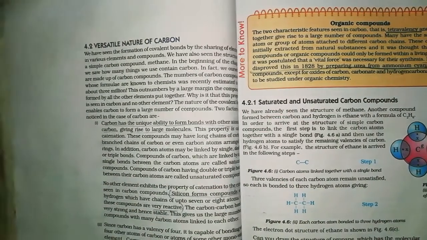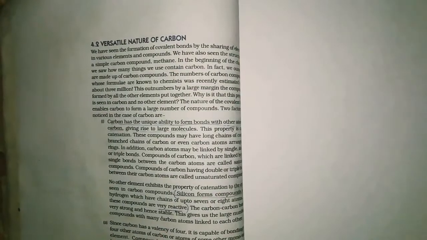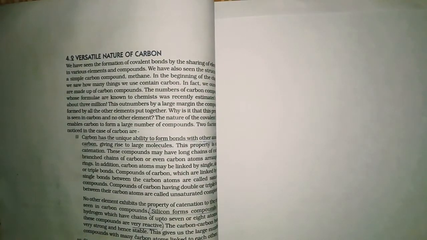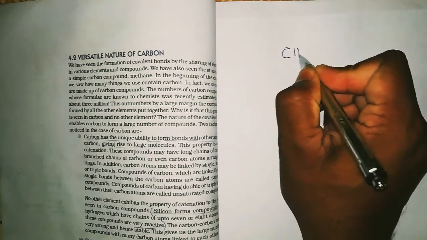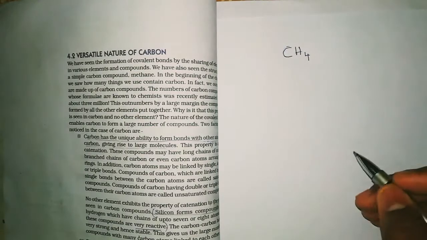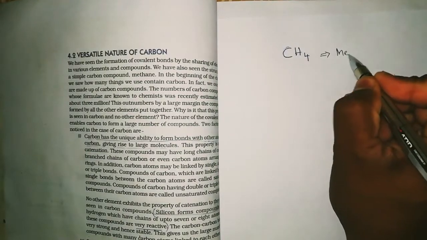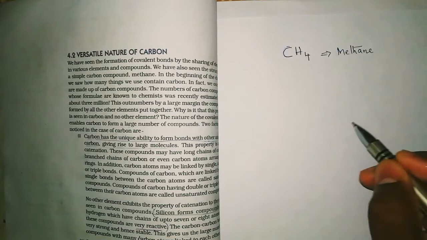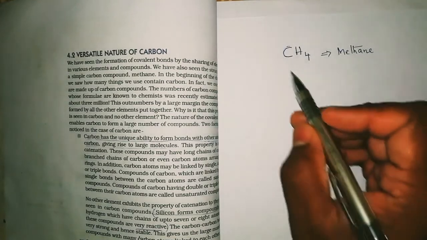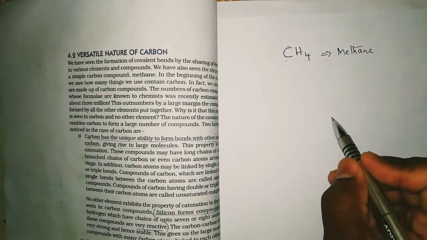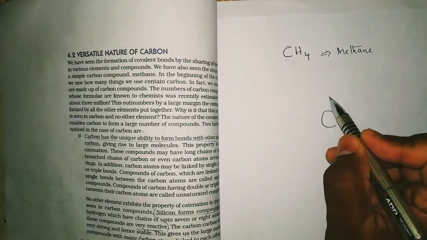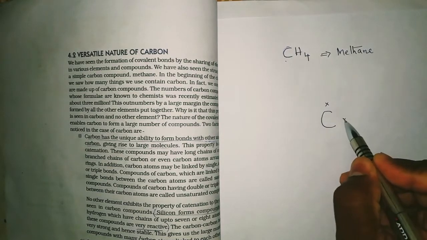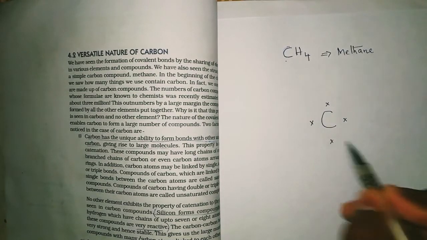Okay, let's try to draw the structure of methane here. Methane consists of one carbon with 4 hydrogens combined with it. If I want to draw the structure of methane, it's very simple. As we all know, carbon has 4 valence electrons: 1, 2, 3, 4.